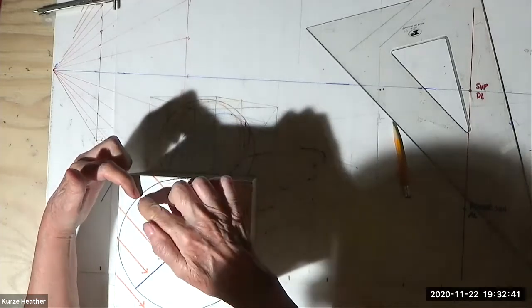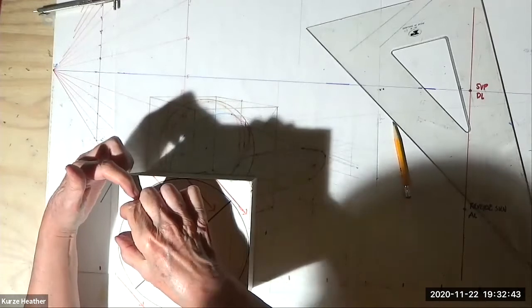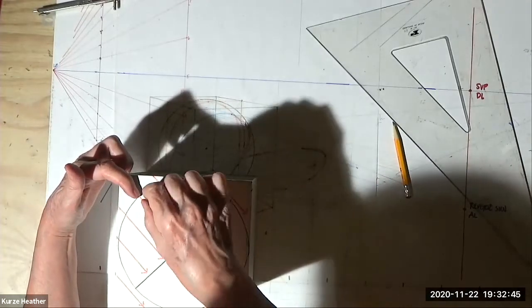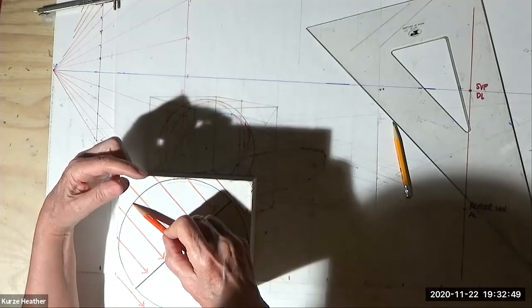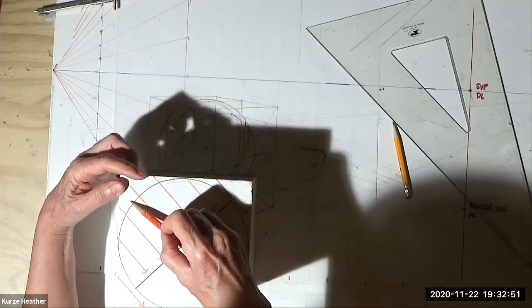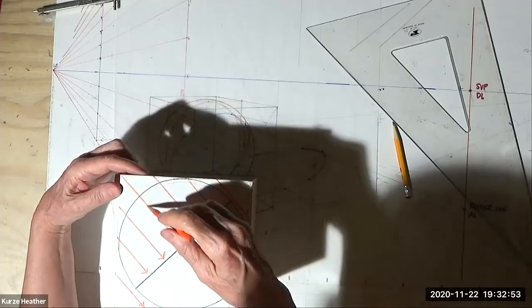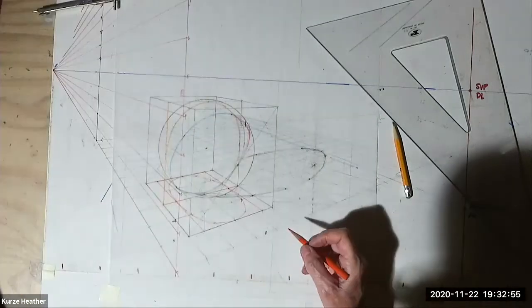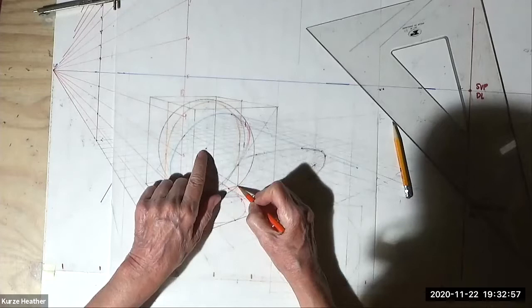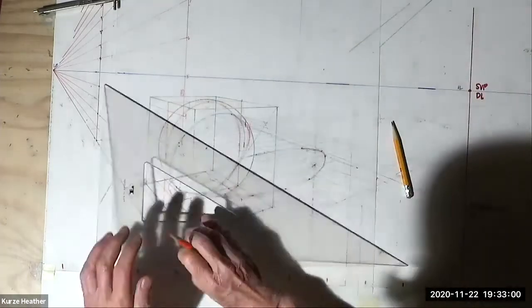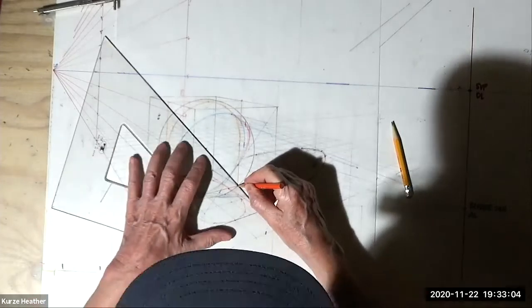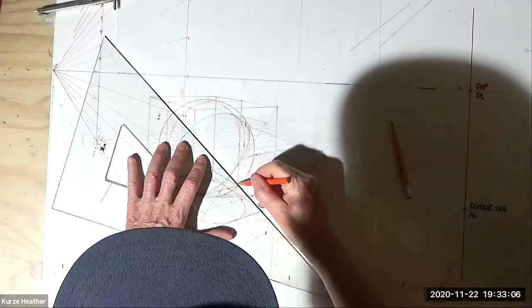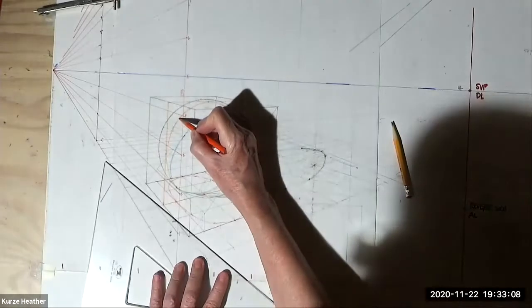Because over here, the distance between the light waves is getting bigger and bigger. But here they're the closest together. So the highlight is going to be centered right along that 45-degree line. So the 45-degree line through the middle of the center ellipse, that orange ellipse, gets us to there.